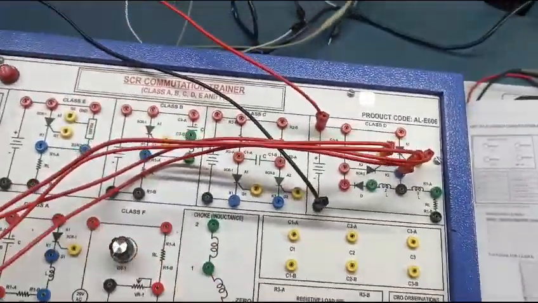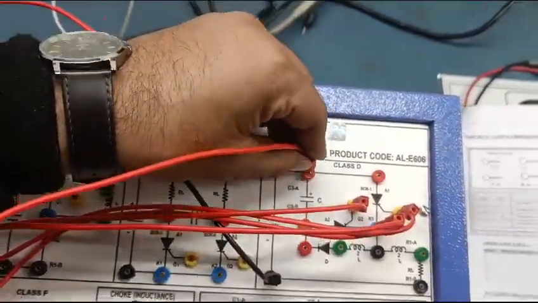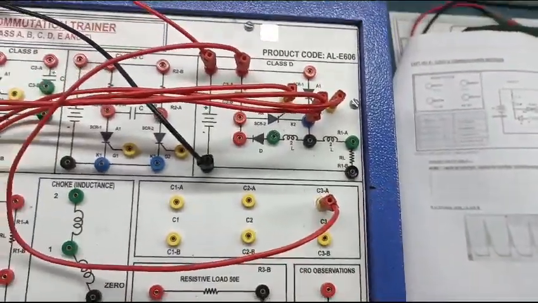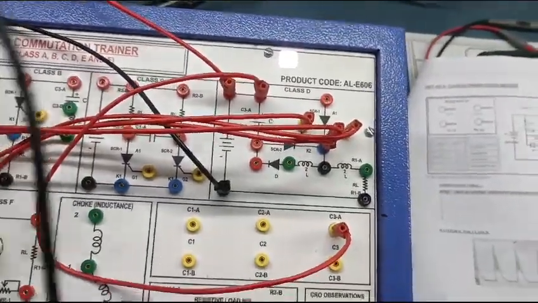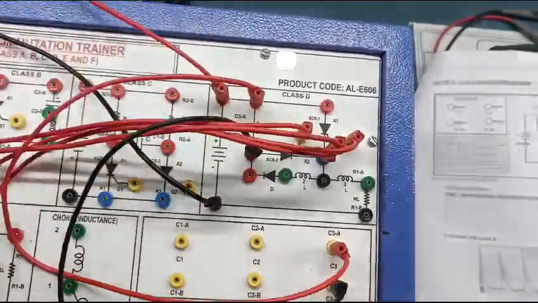Now we have to connect the capacitor from C3A to C3A and C3B to C3B.